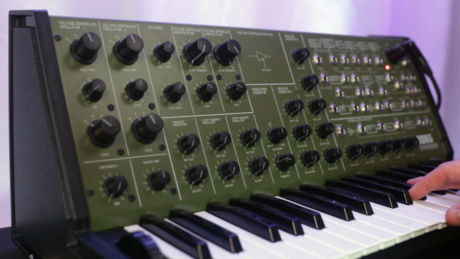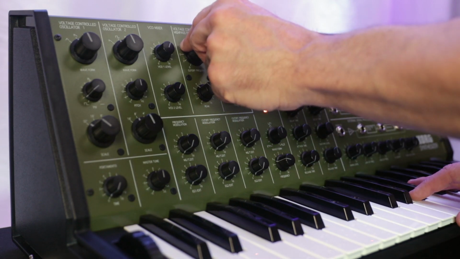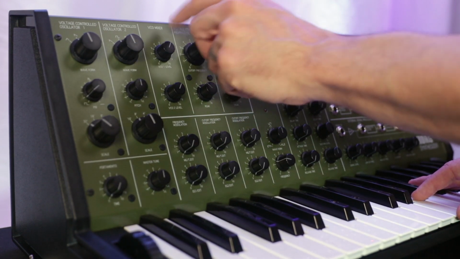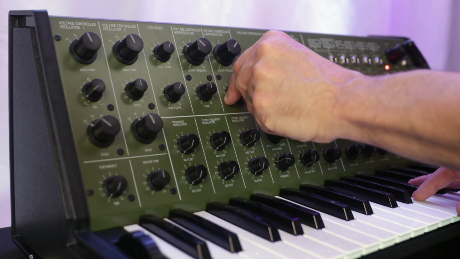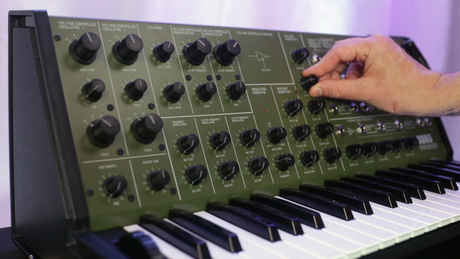So let's close our filters a bit, we'll add some resonance, add a little bit of attack time, and let's experiment with how the envelope generator can start to affect our filters.